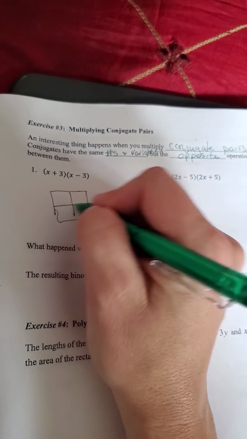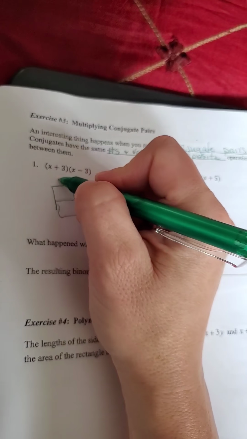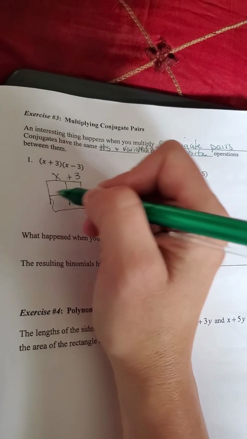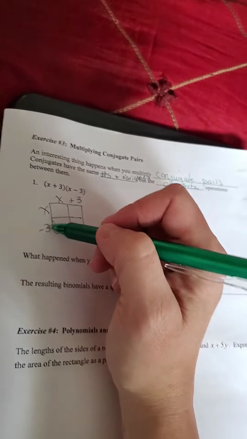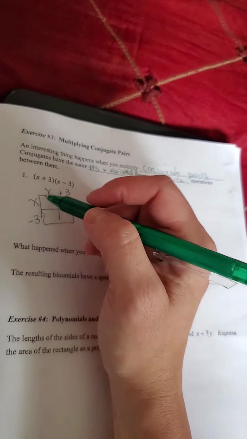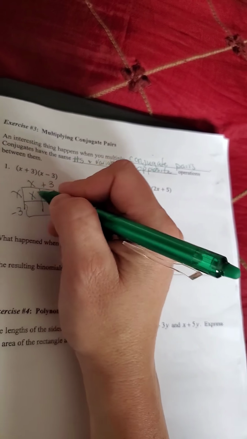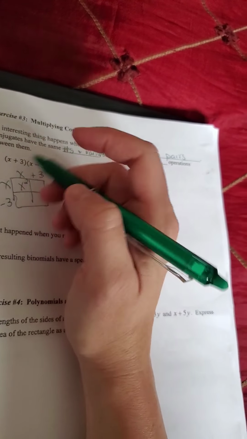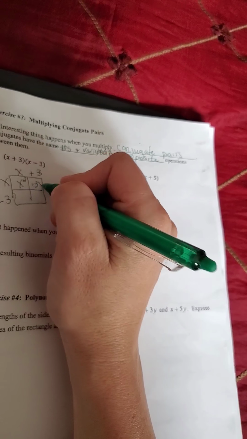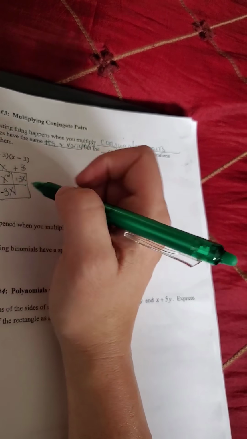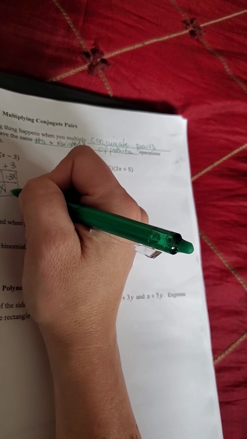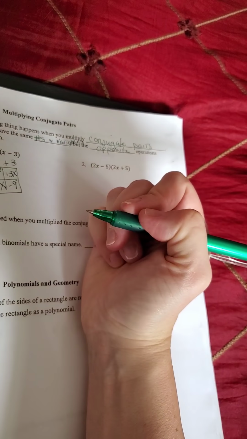We got a 2 by 2. So we're going to have x plus 3 over here and x minus 3 on the side here. Now we have to pay attention to signs because they're different. So x times x is still going to be x squared. Positive 3 times x is positive 3x. Negative 3 times x is negative 3x. And negative 3 times positive 3 is negative 9.